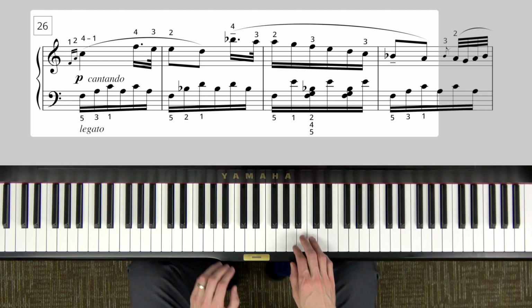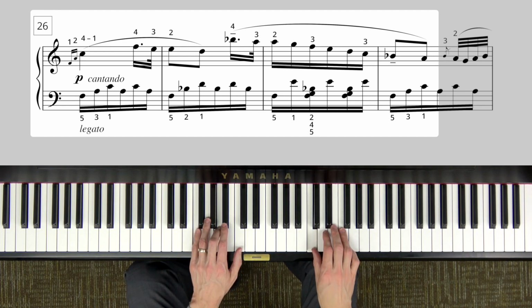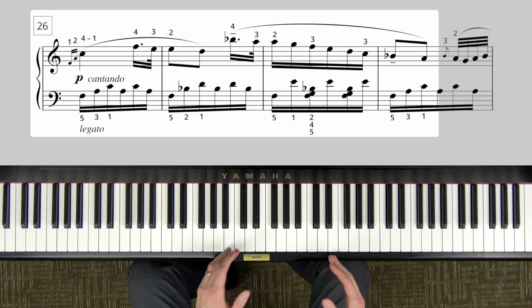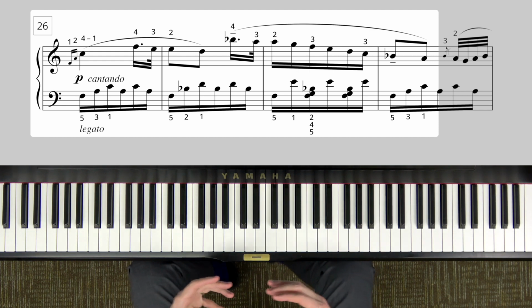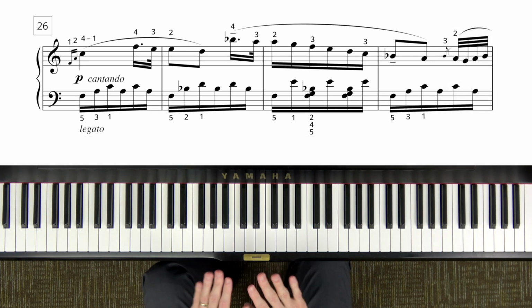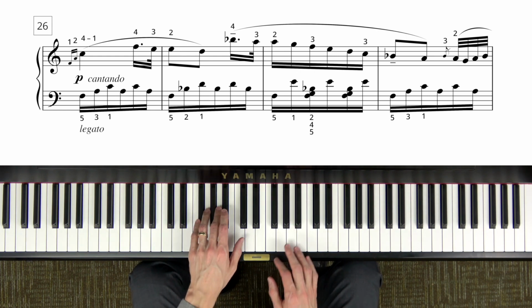Hear that nice clean sound? With pedal we get, sounds washy, not very clear. This needs to sound delicate and clear. So no pedal in the B section, please.